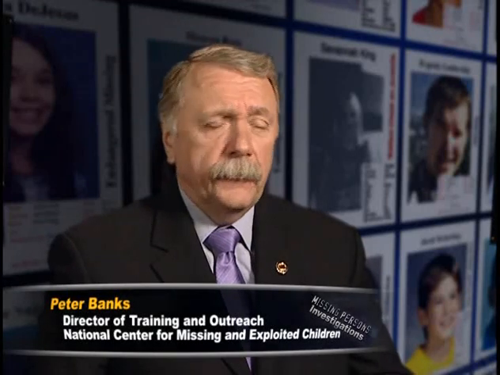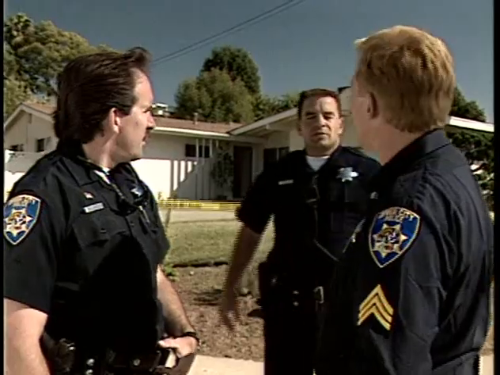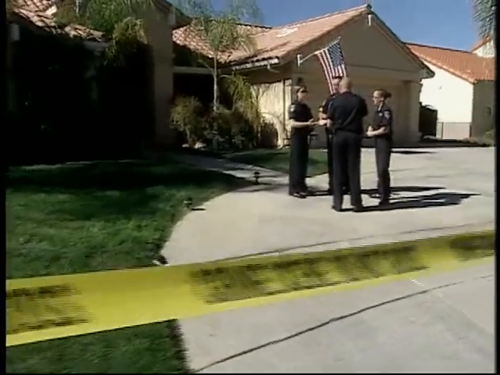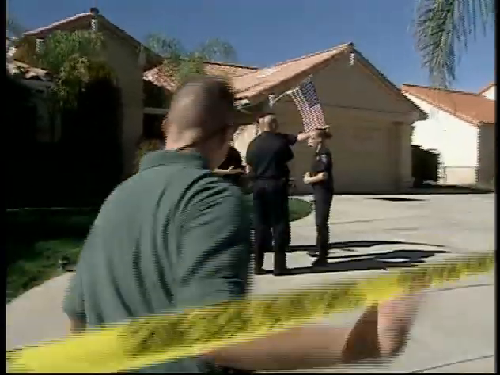If there's a question as to whether it's a non-family abduction or a runaway, conduct parallel investigations. Conduct investigations where crime scenes are protected and where evidence is being gathered, just in case it happens to be one of those worst-case scenarios. There are 4 criteria that need to be established to activate an Amber Alert.